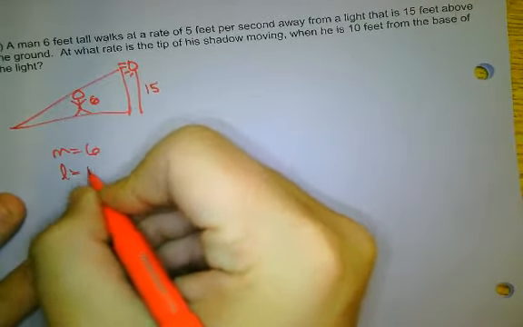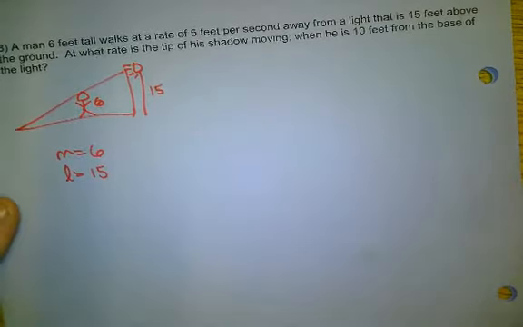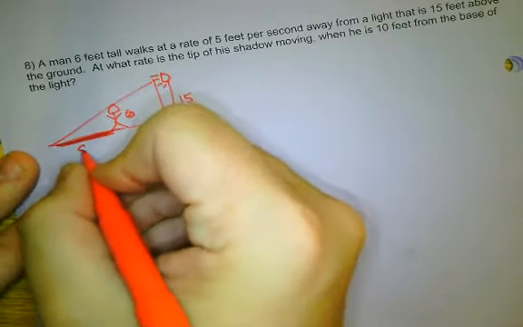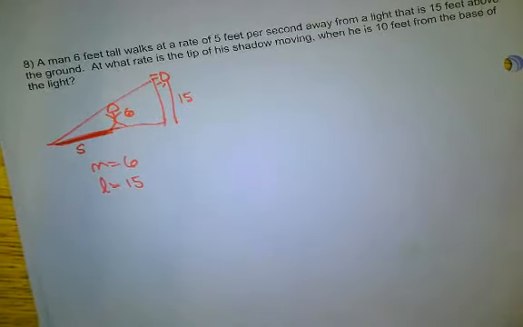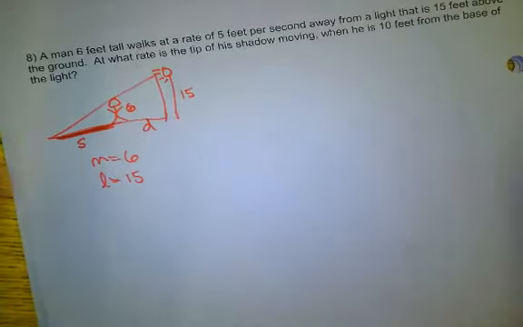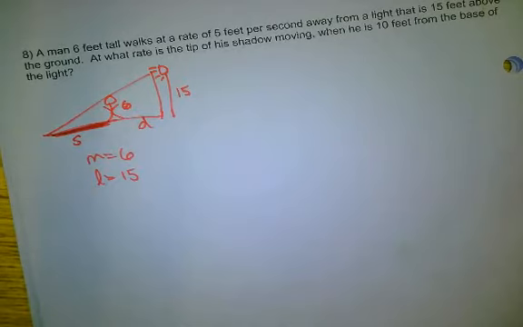So light's 15. We agree that right here, this is the shadow, because it's being blocked. And then this is the distance between the man and the light. So what else do we know here?